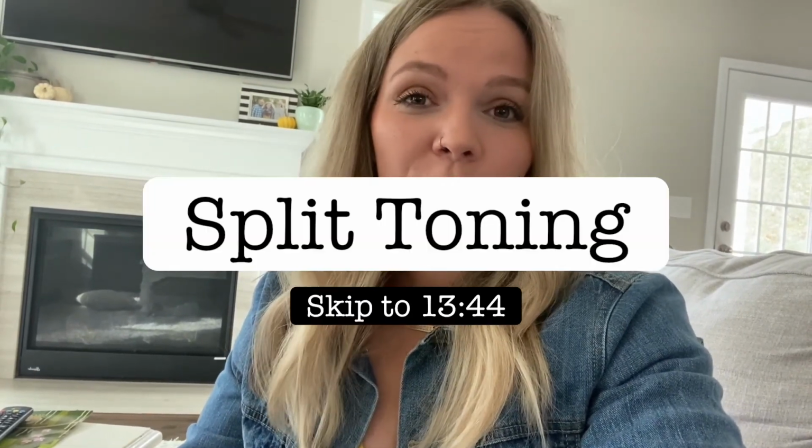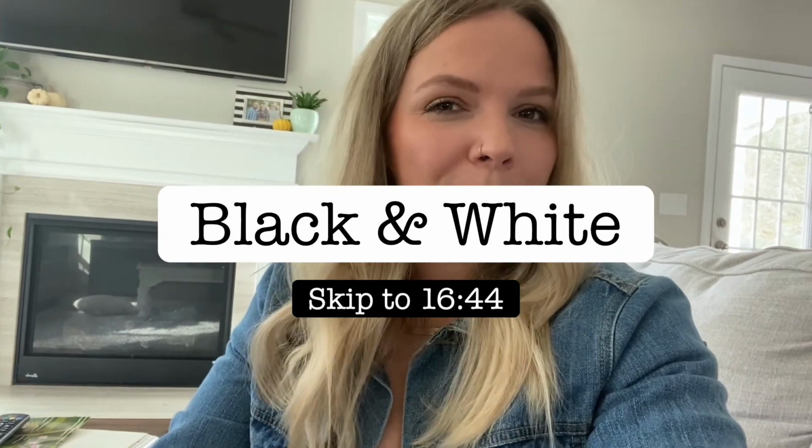Speaking of color correcting, we're also going to look at how we can use the color tool in order to adjust colors, like how to get your grass a more muted green. We're also going to look at split toning, which is super helpful in dealing with skin coloring. And we're going to look at how we can convert a photo into black and white and make it really pop. So if any of those sound like something you need to learn, keep on watching.